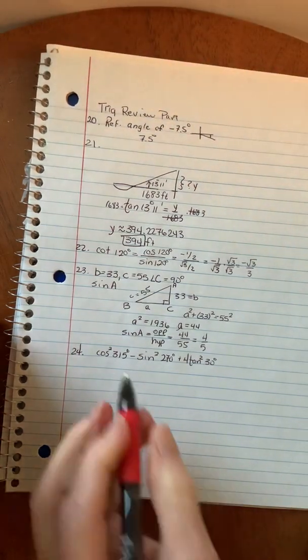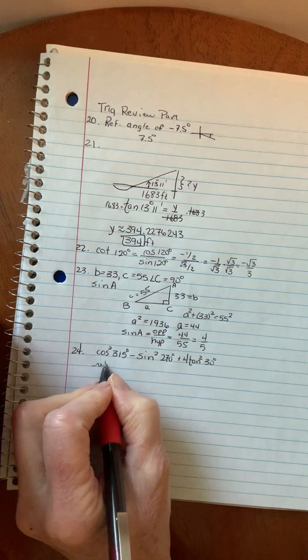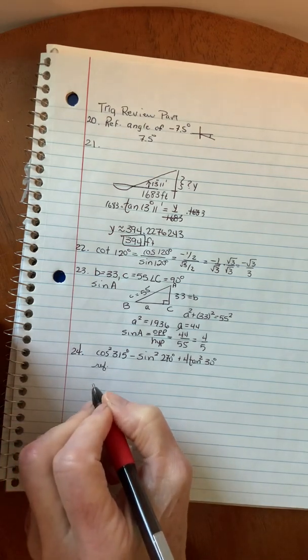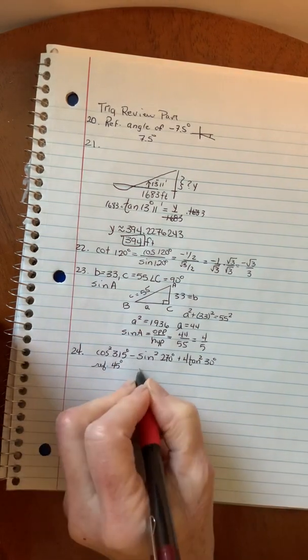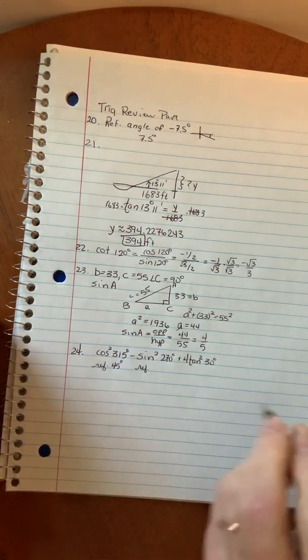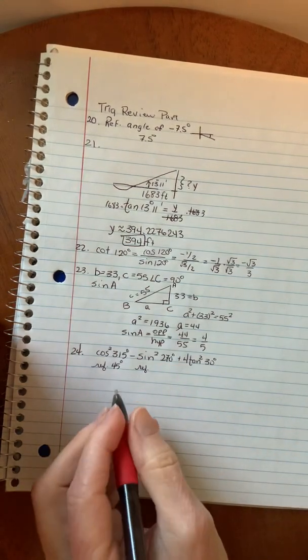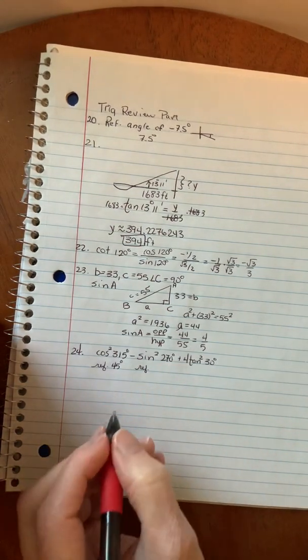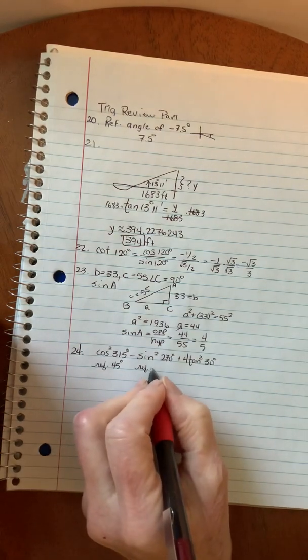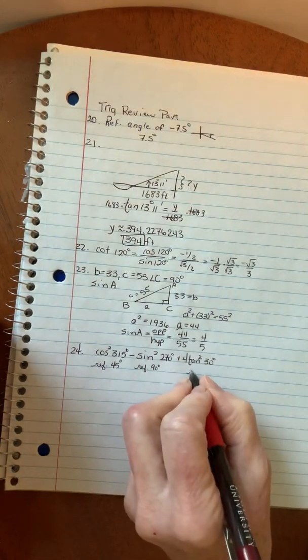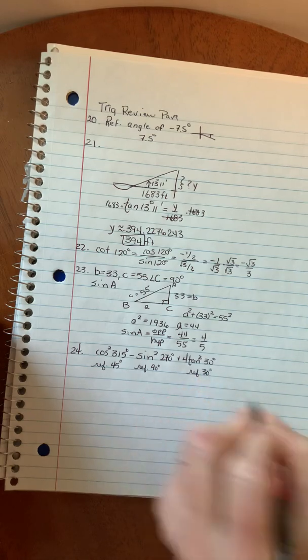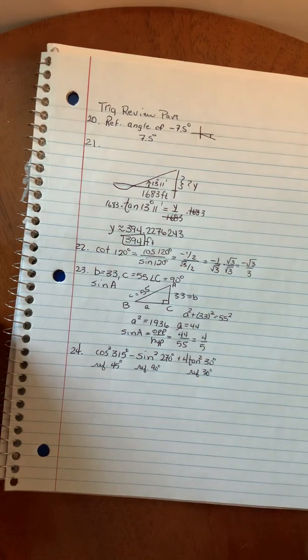Cosine of 315, reference angle for 315. Well, 360 minus 315 leaves us with 45, so that's a 45 degree angle. The reference here, well, that's 270, so that's on a quadrant, so that's called a quadrantal angle, but the reference angle there is 90 because it's 90 degrees from the nearest x-axis. And tangent of 30, the reference angle there is 30. Now, you may not think of this in reference angles. I do. So that's where I'm going with it.